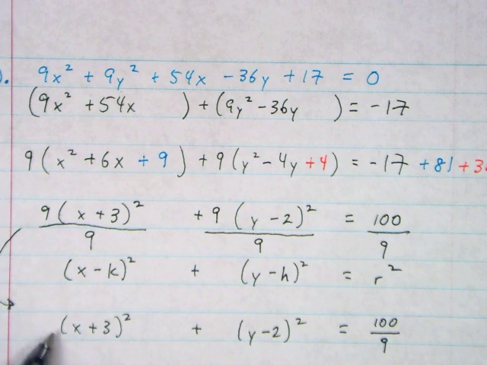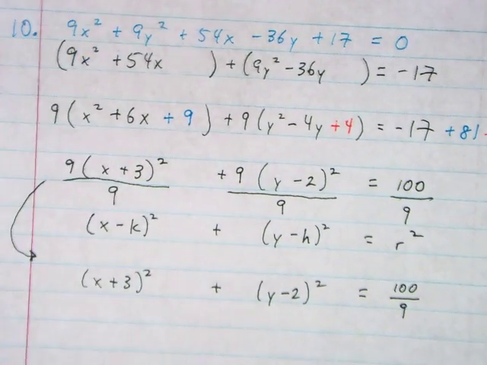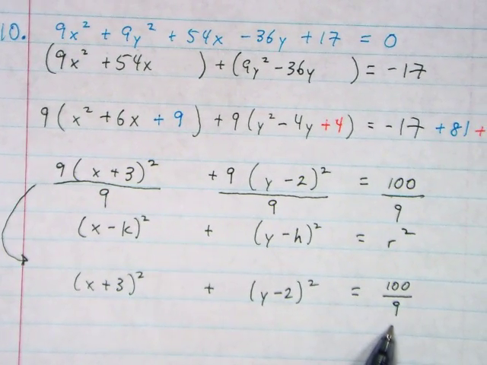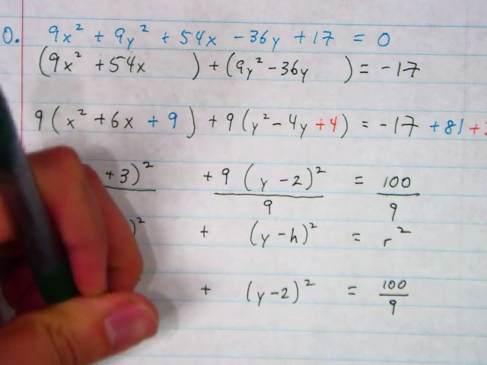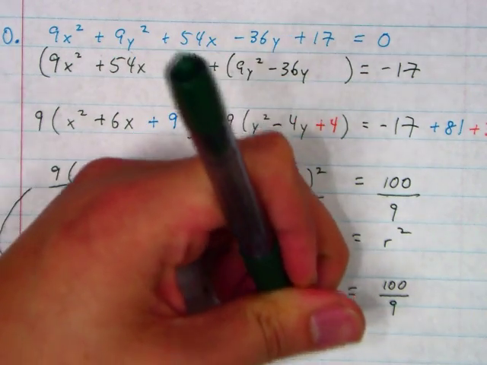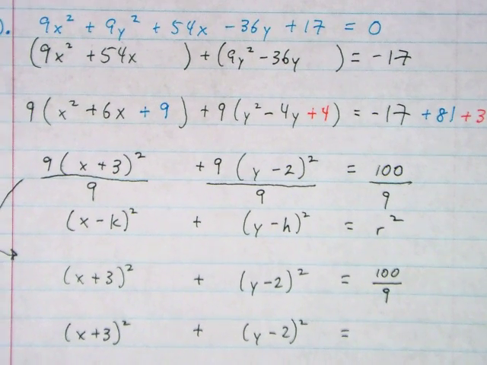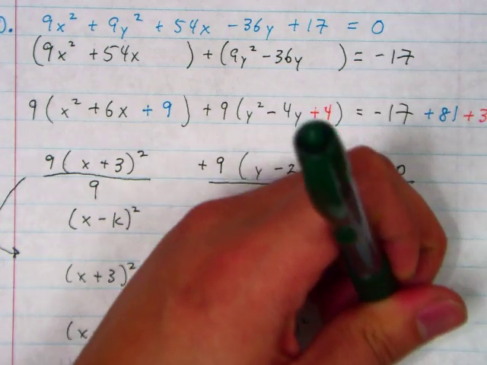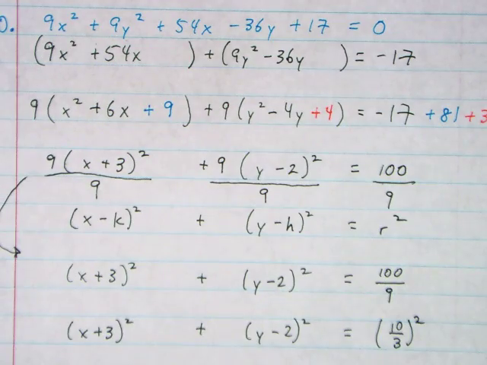Okay, so now, hey, look at that. It looks a lot like the standard form now. Okay, but let's just simplify it one more time. Let's put 100 over 9 into a squared form. Let's rewrite everything really quick here. 100 over 9 would just be 10 squared over 3 squared, which would be (10 over 3) squared.